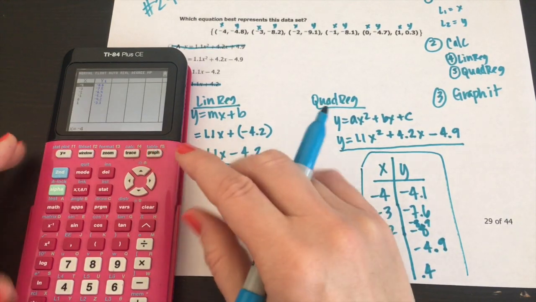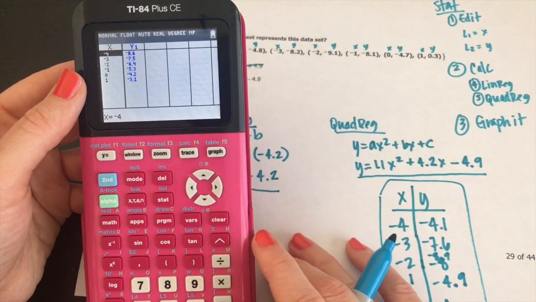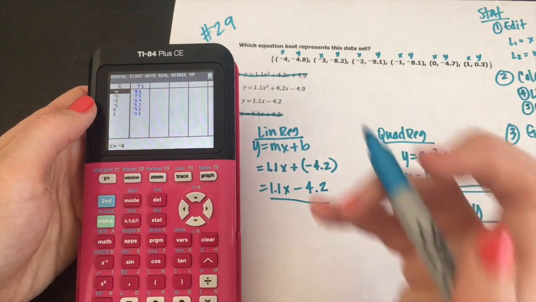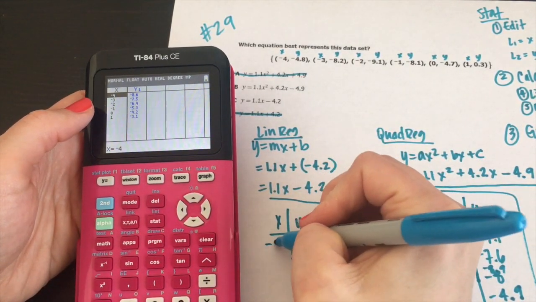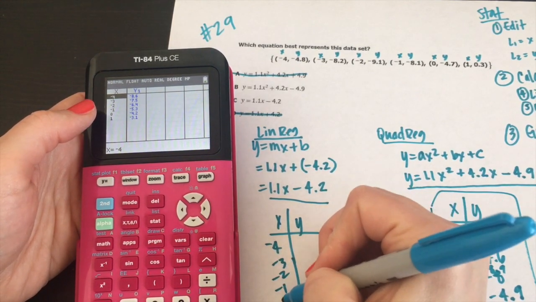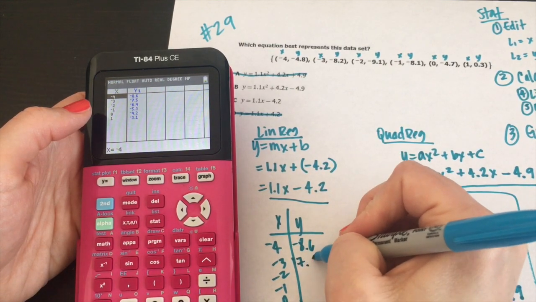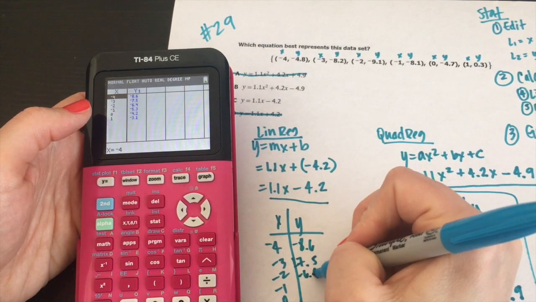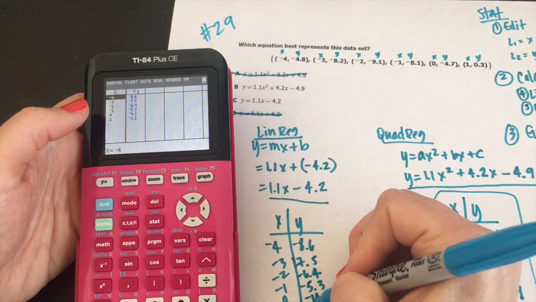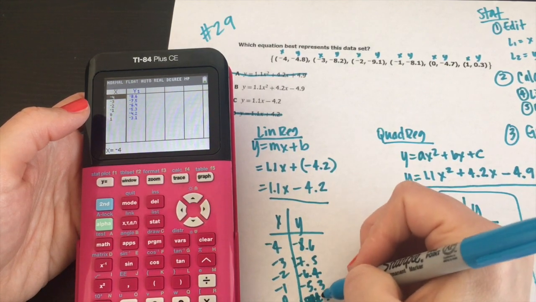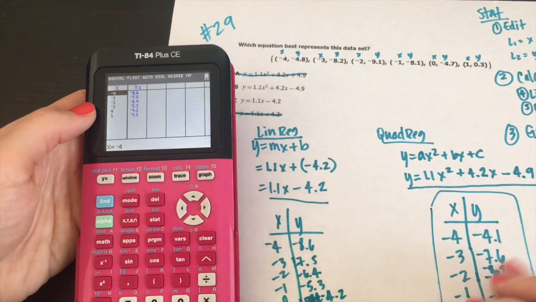Second table set. And now notice here that my x coordinates haven't changed. I have it on ask. And let's take a look at what was given back to me. So x and y, -4, -3, -2, -1, 0, 1, -8, 6, 7.5, 6.4, 5.3, 4, oh, 4, I messed this one up. Let's see. 4.2, and then negative 3.1.